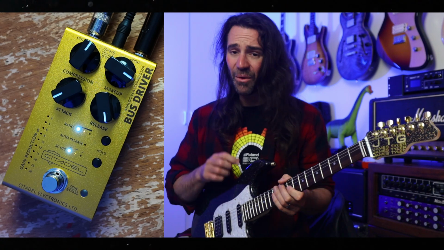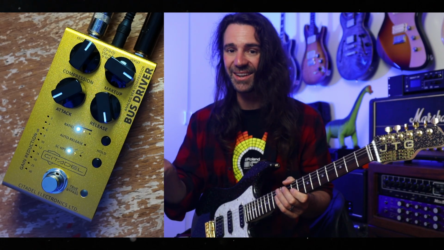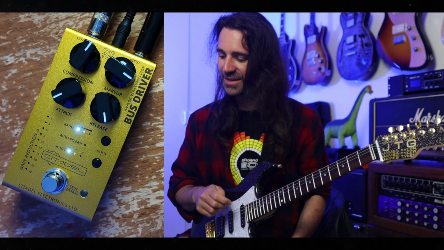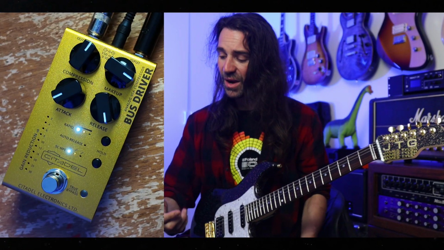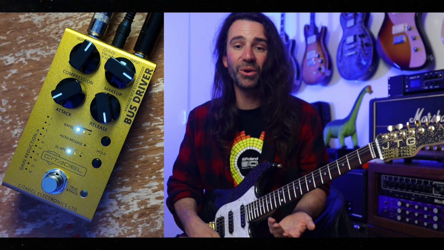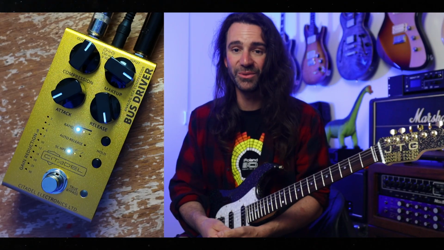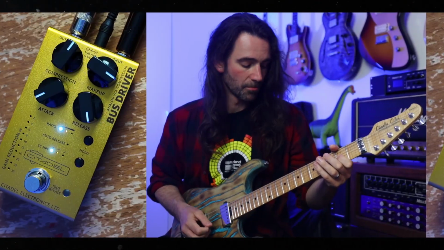I love that. What I want to do is use this kind of sustainer setting. So the attack right down, the release cranked up over there, and the ratio actually at its minimum value. But I want to do this with a lead sound just to show you how you can use this as a tonal enhancer.